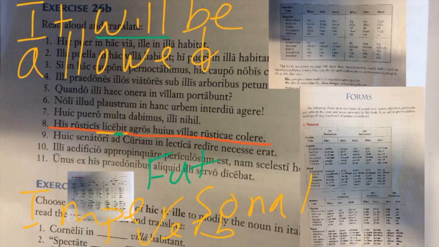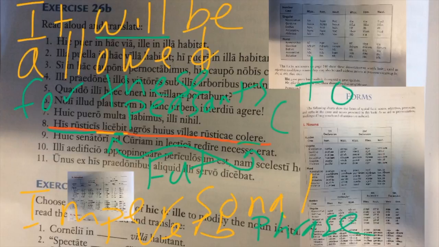So it will be allowed, and then it will be allowed for these peasants, his rusticis, to do something, which is colere here. The impersonal verb phrase is a Latin idiom, wherein you've got a word like licebit or necesse est that is paired with an infinitive that tells you what it is necessary to do, or in this case, what it is allowed to do. So in this case, it will be allowed for these peasants to cultivate.